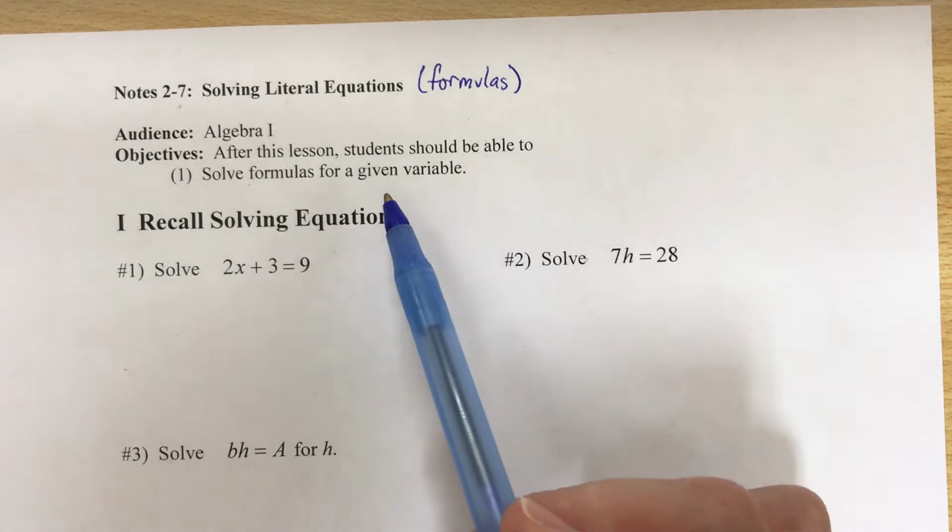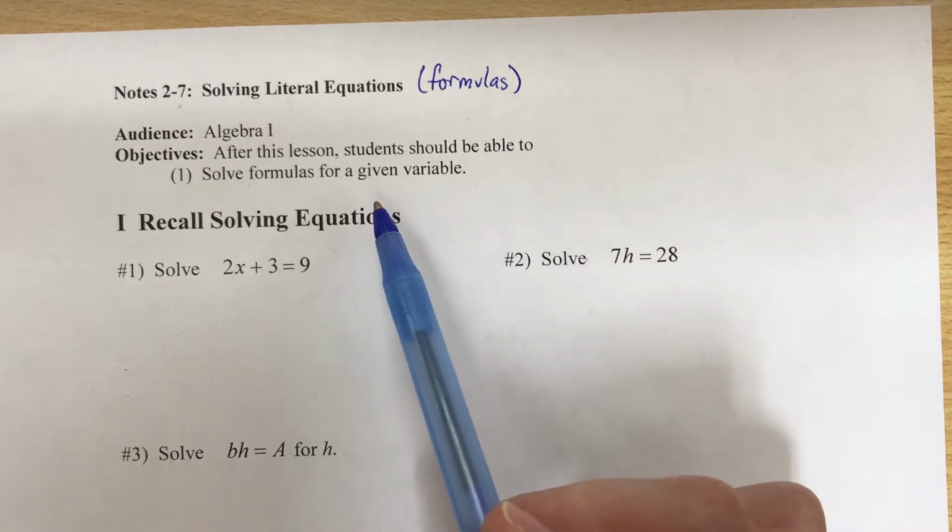Before we begin, let me give you your joke of the day. We don't have any vegetable jokes yet. So if you do, let us know.